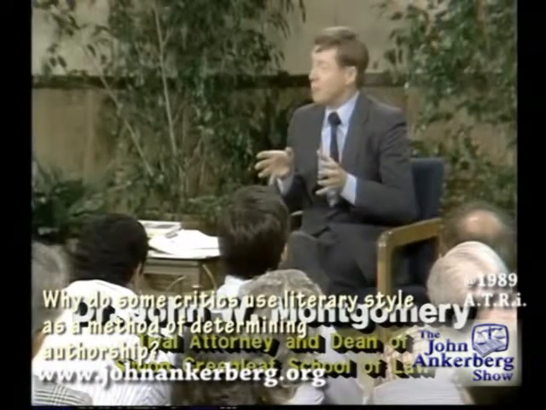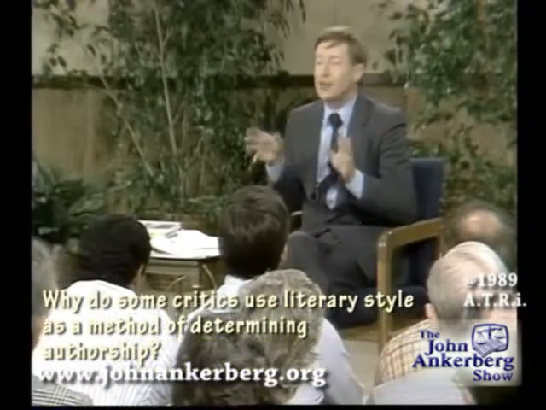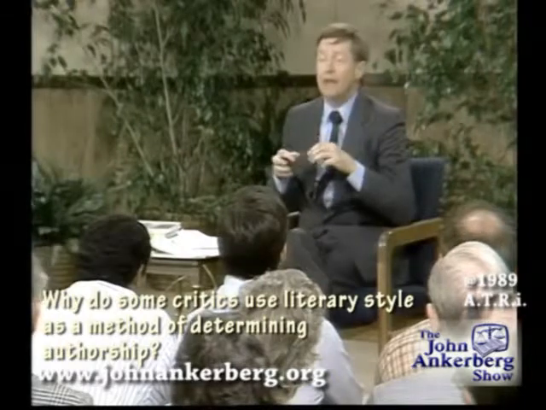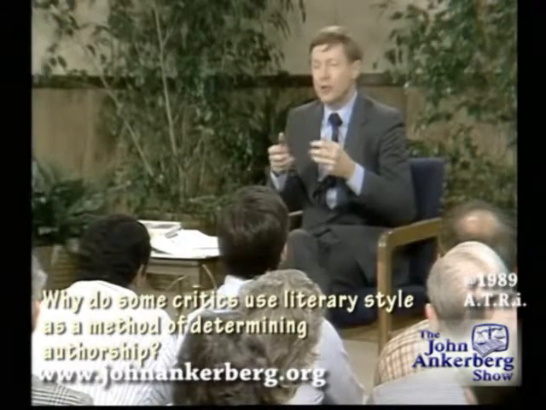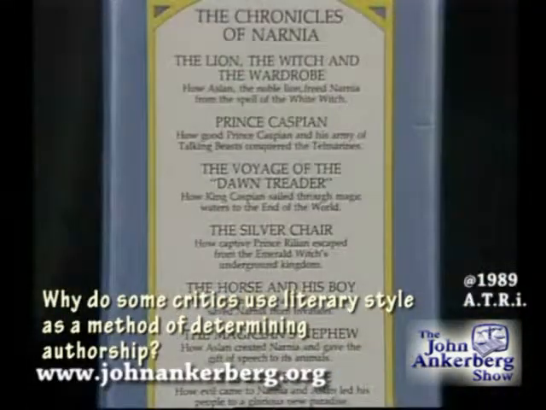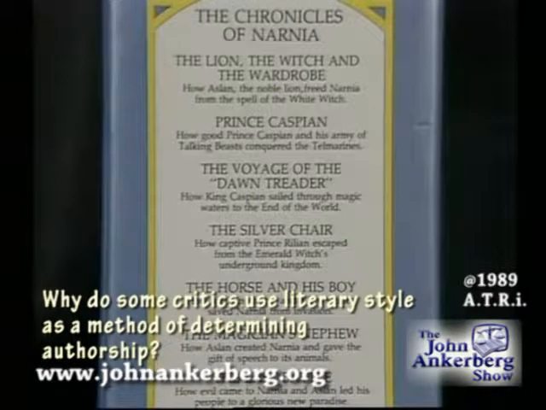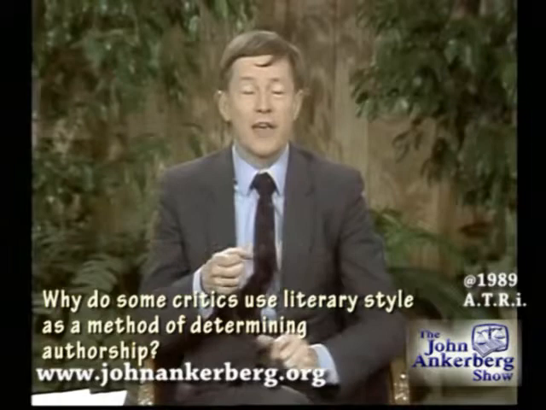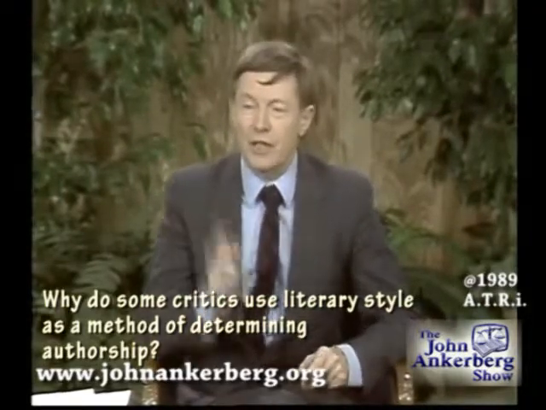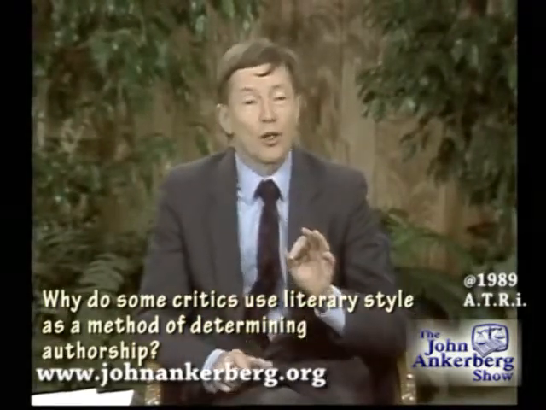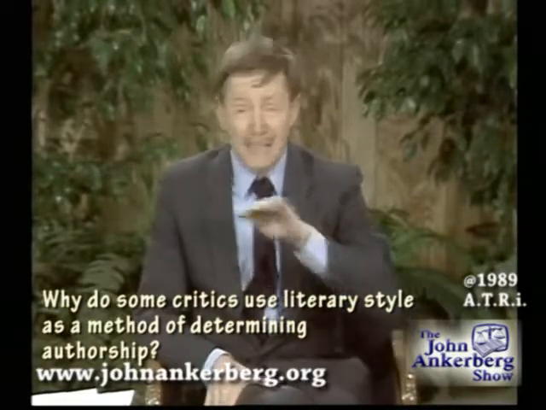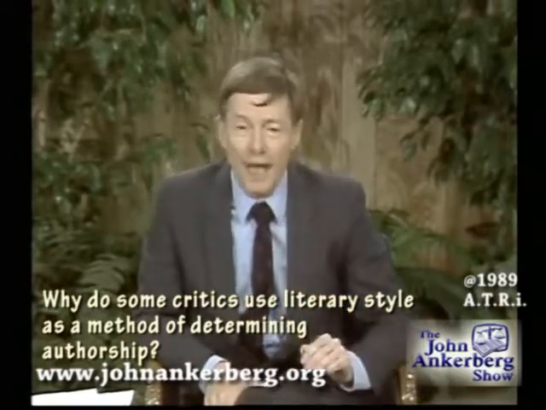From a scholarly standpoint, this is not the way to determine authorship. He says people have tried to find the sources of his own writings, such as the Narnian Chronicles, by internal examination of style. He says they have not been right once. And he says they were writing in his own time, in his own language.